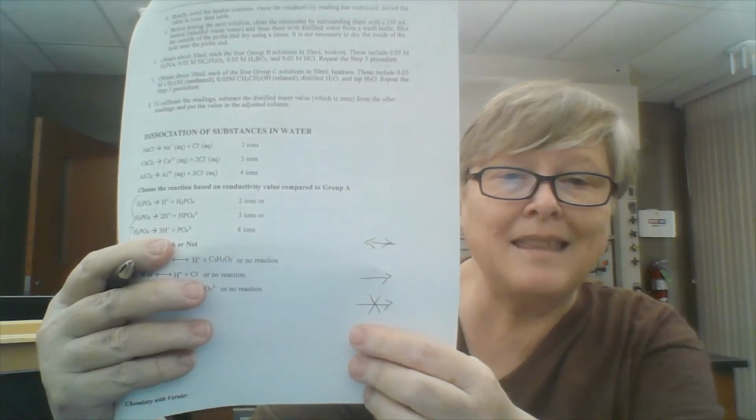And then there's a possibility that there's no dissociation at all. And the symbol we use to show that is a forward arrow with an X through it to show that nothing is happening at all.